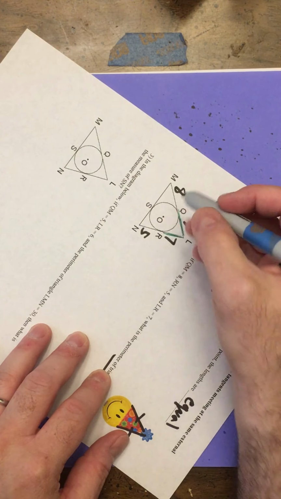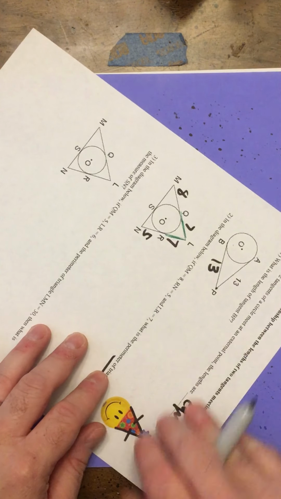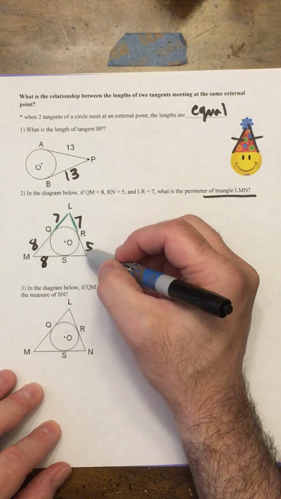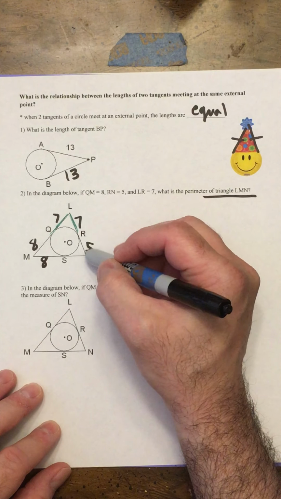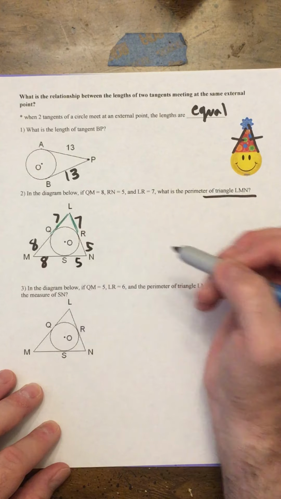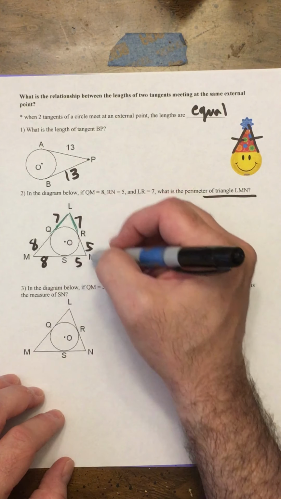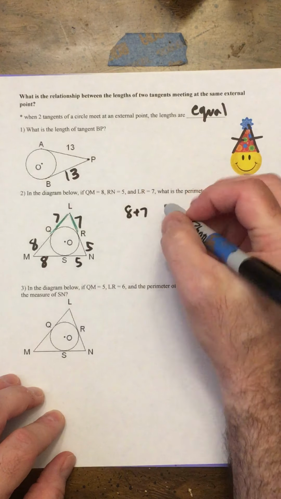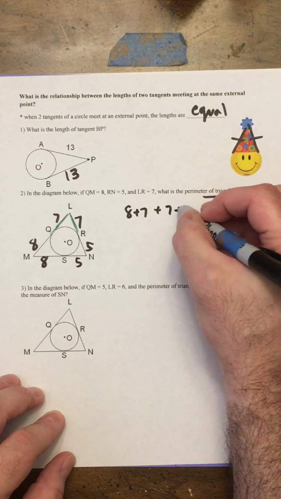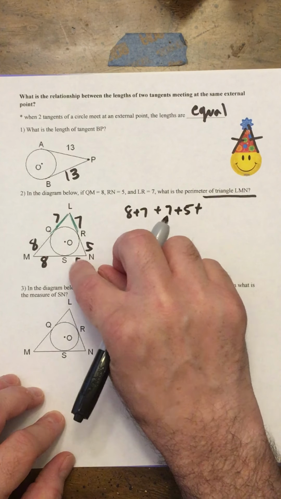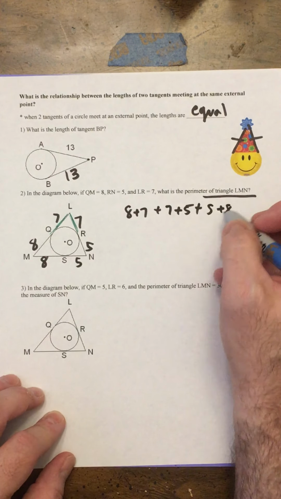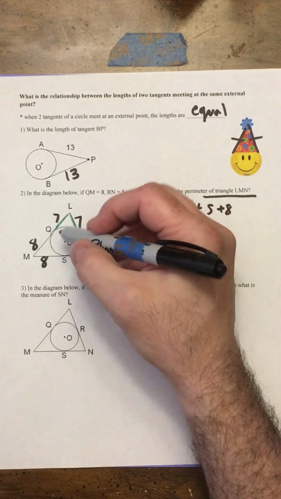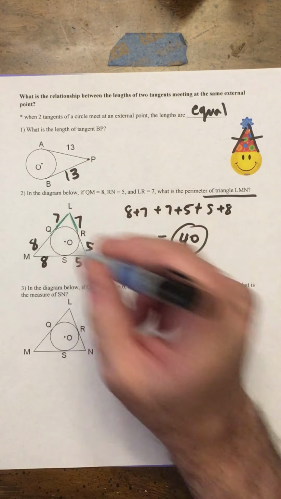That's like a party hat too. If this is 8, then this piece is going to be 8. So this piece is 8. And there's another party hat right there. If this piece is 5 from R to N, then S to N has to be 5. So therefore, the perimeter of your triangle is just literally 8 plus 7 plus 7 plus 5 plus 5 plus 8. You add those all together and you get the perimeter is 40. Okay, so these are 3 little party hats on the same circle.